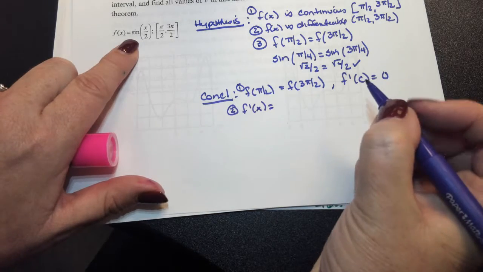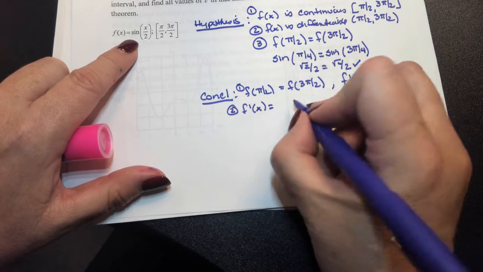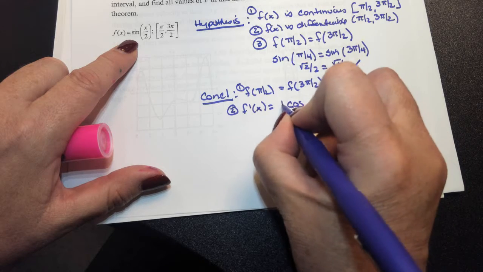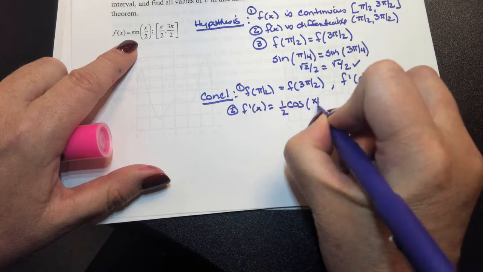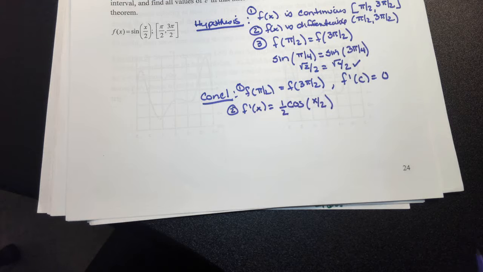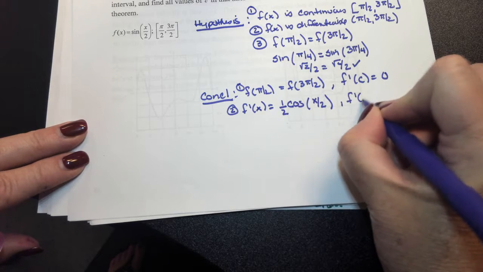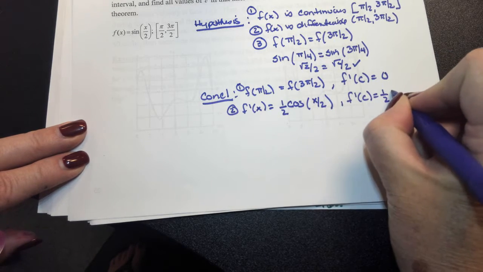So derivative of sine is a cosine, but what rule do we have to use here? We have to use your chain rule. So what I want to know then is where is f prime of c going to be equal to 0?